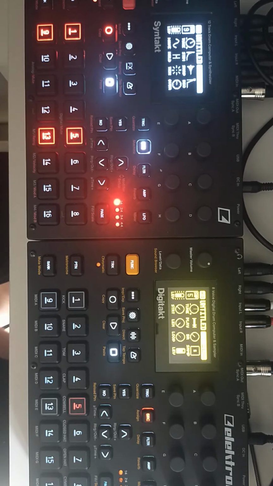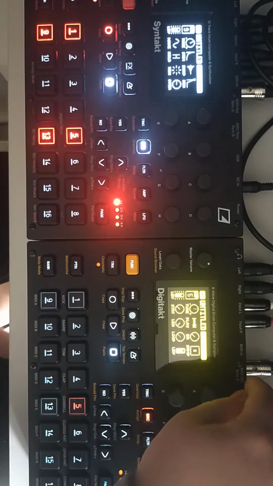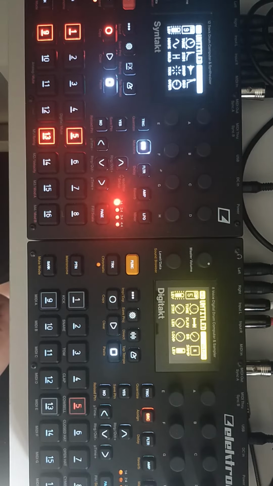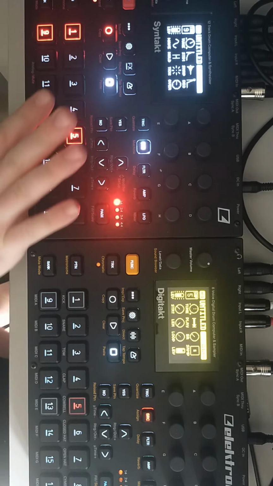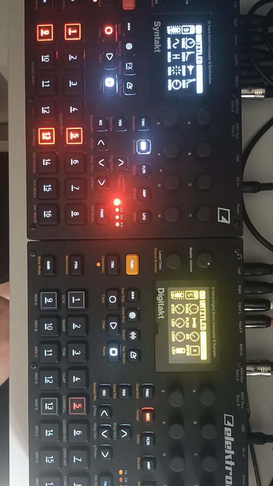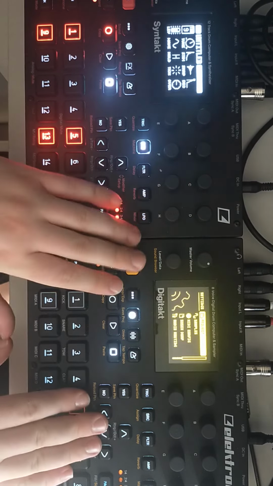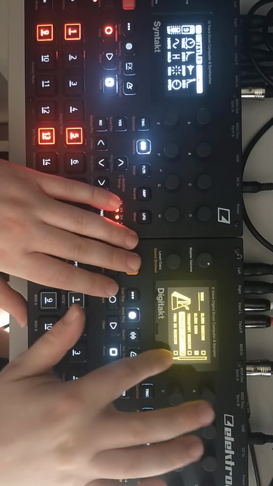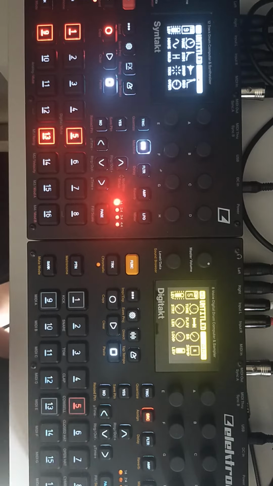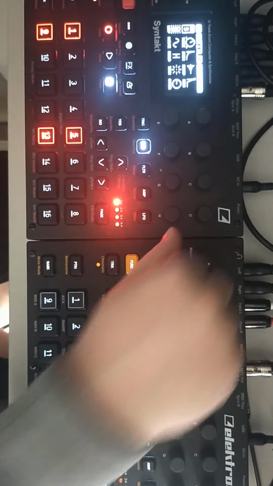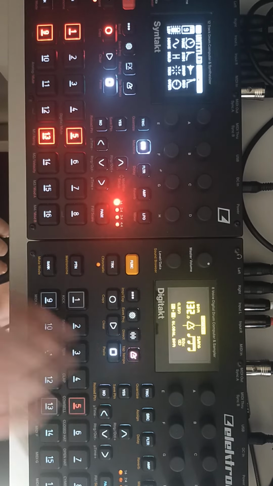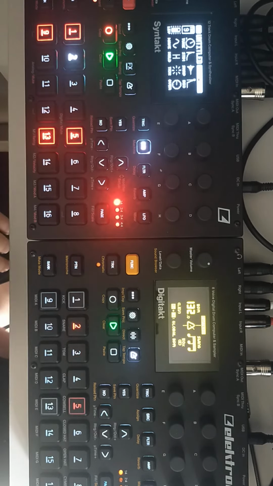What's happening here is, to get them to link, I've got the MIDI out going from the Digitakt to the MIDI in on the Syntakt, which basically means that this is sending MIDI to this. So what we want to do is go into our MIDI settings, sync. We want to send transport and clock send. So now when we up the tempo on this to 132, which is more the techno realm, and press play on this, this will play.